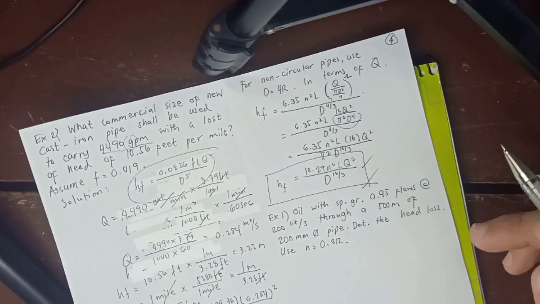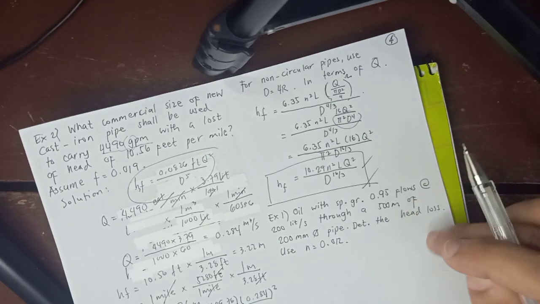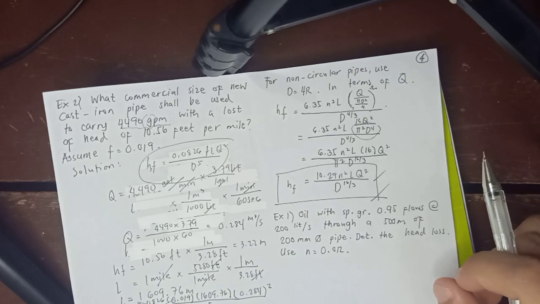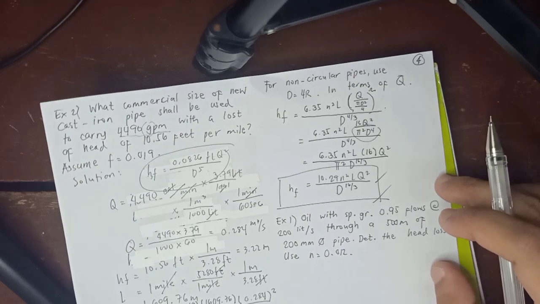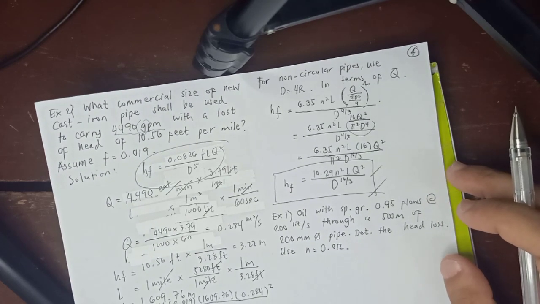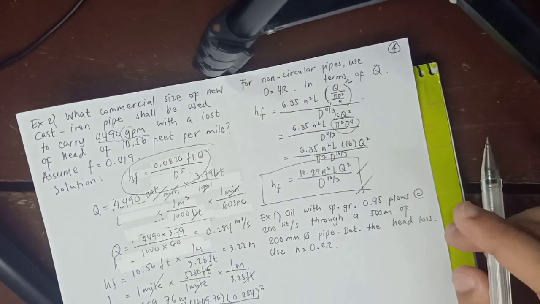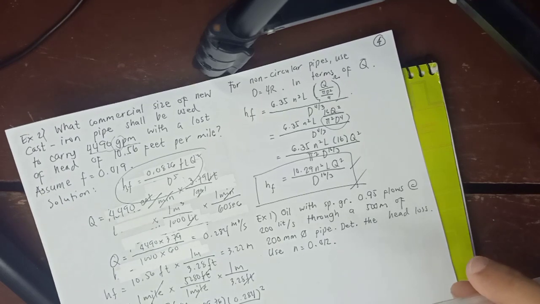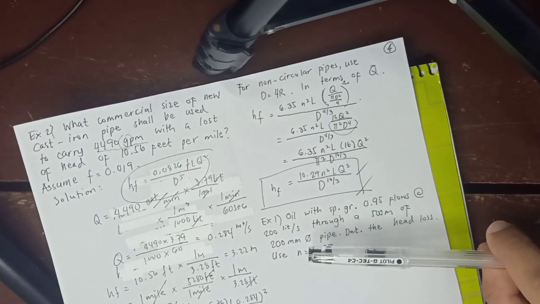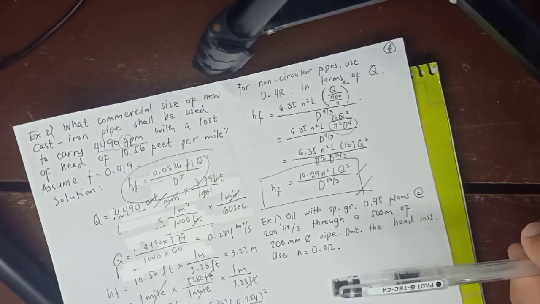The first one: oil with a specific gravity of 0.95 flows at 200 liters per second through a 500 meter, 200 millimeter diameter pipe. We are asked to determine the head loss using the roughness coefficient 0.012.